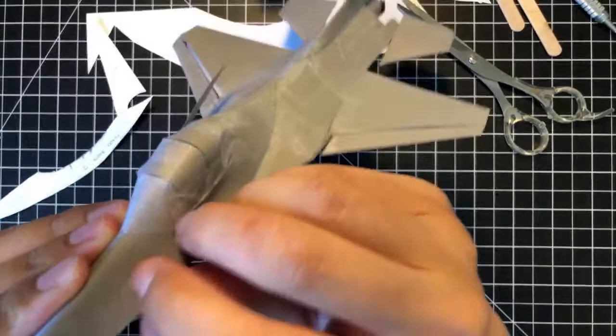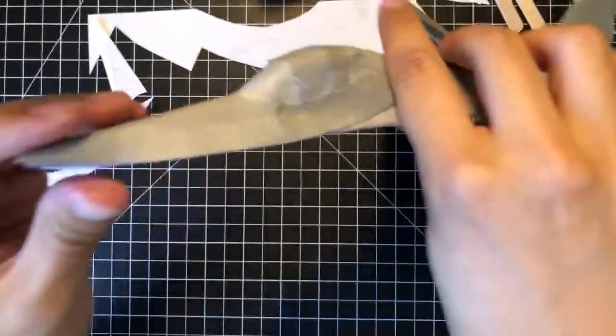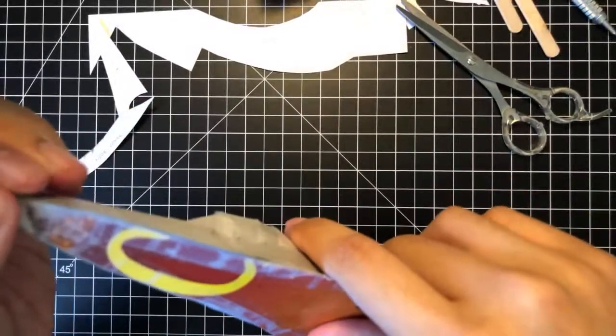Might need a little bit of work here for some finishing touches, but overall that looks decent.